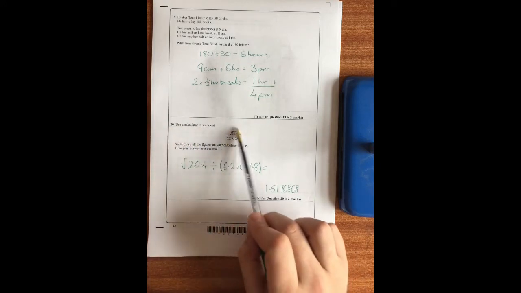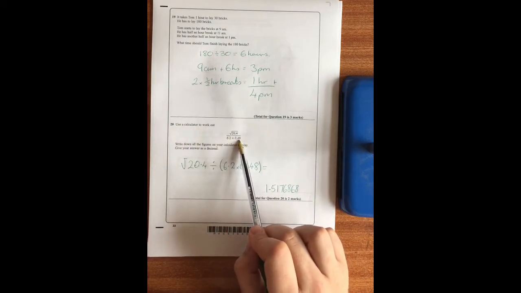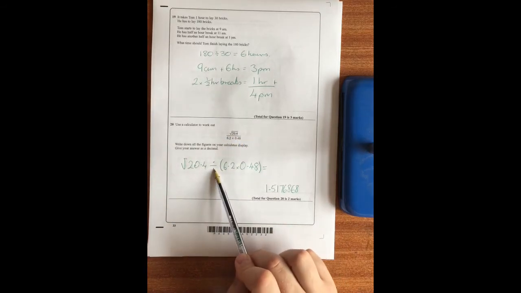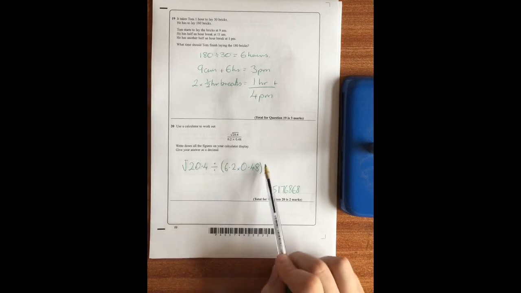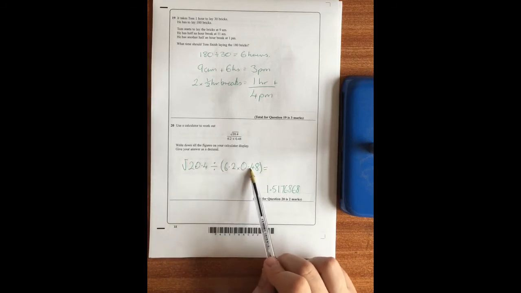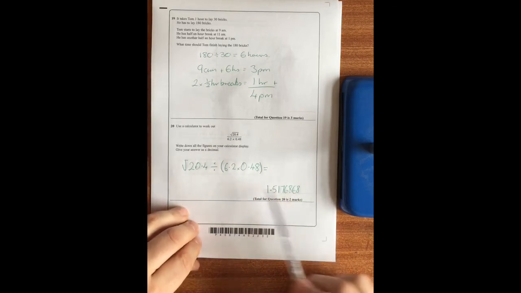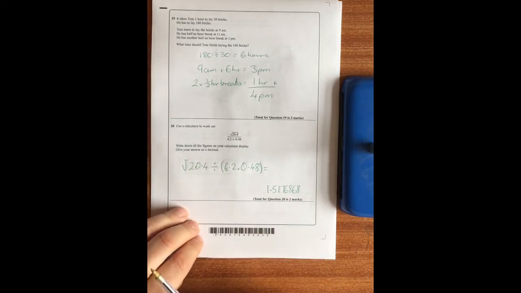Use a calculator to work out this. To put that into a calculator, you must press the square root button, 20.4, the divide button, and then the bottom needs to be in brackets. So 6.2 times 0.48 equals, and my full calculator display is 1.5176868. Do not round if it asks for the full answer.